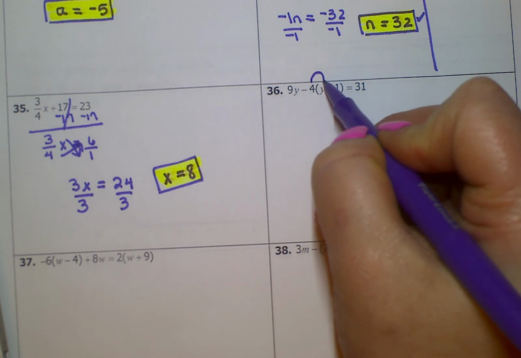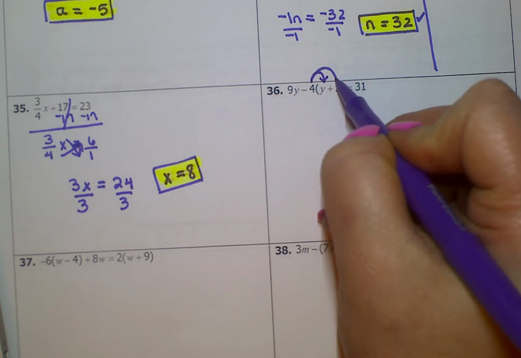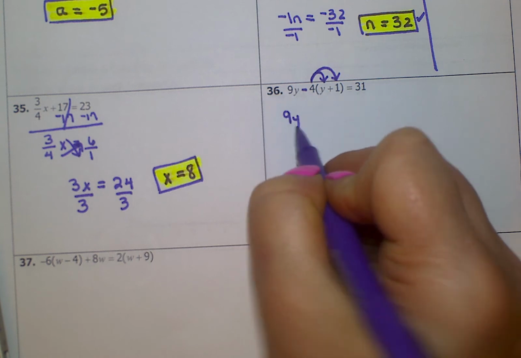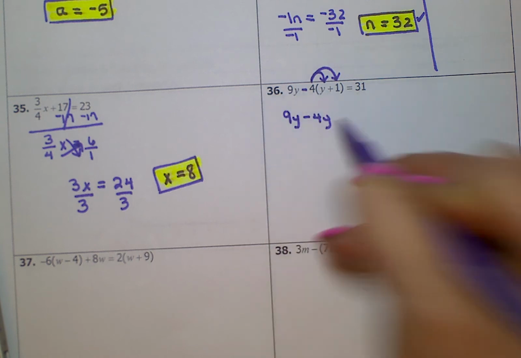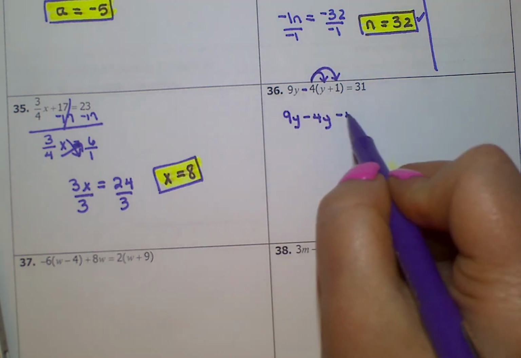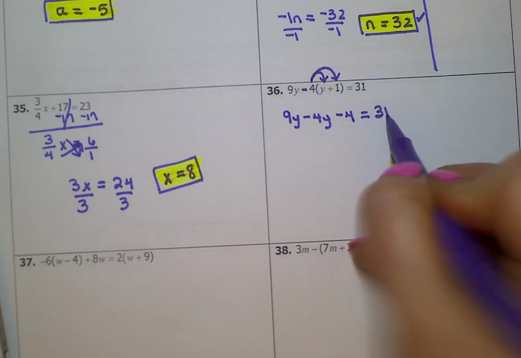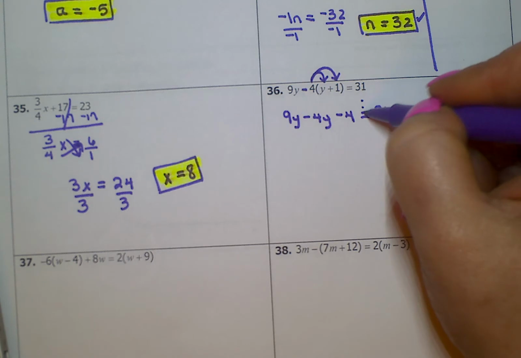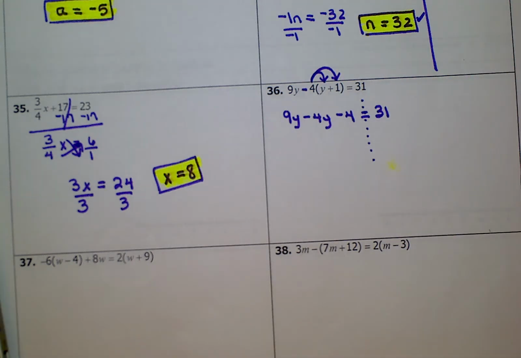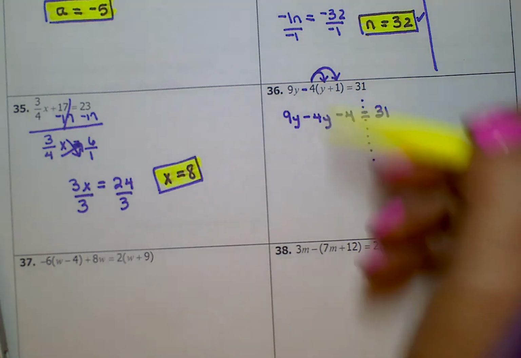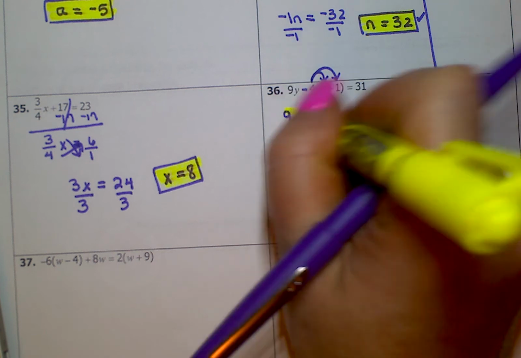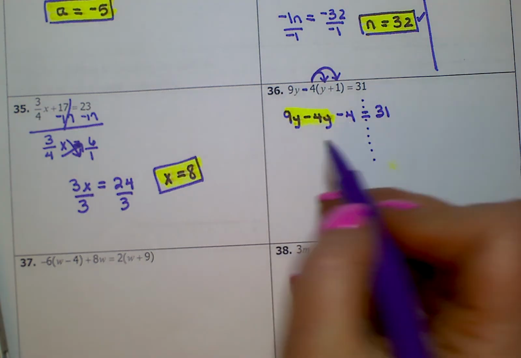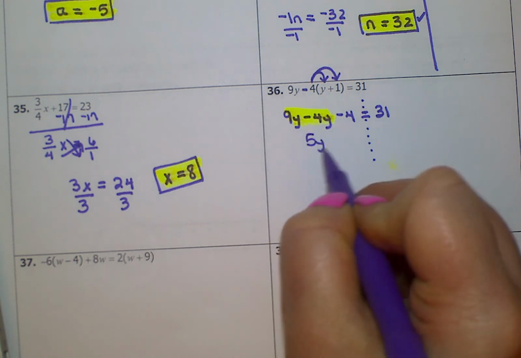Before you can do anything to this problem, you have to distribute that negative 4. So that would be 9y minus 4y minus 4 equals 31. Now look to the left and see if you see anything that is alike that'll go together. These two things are called like terms. So you can do 9y minus 4y, and that gives you 5y.